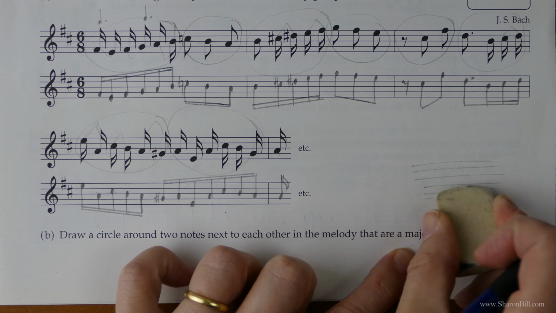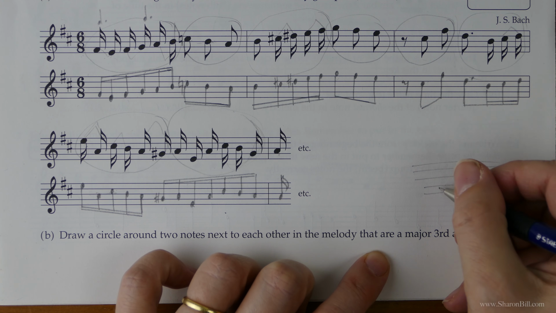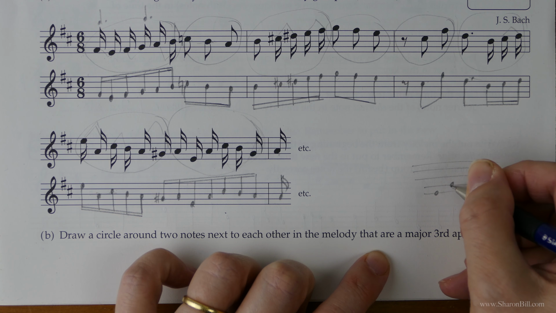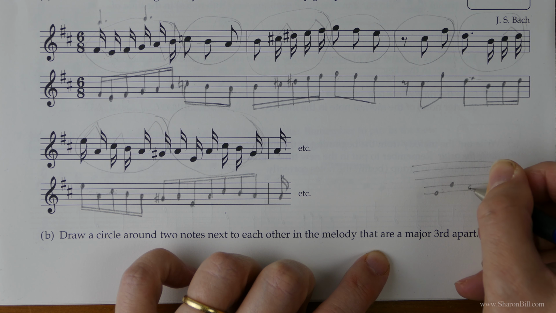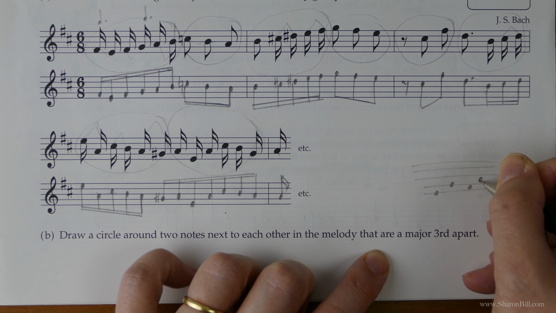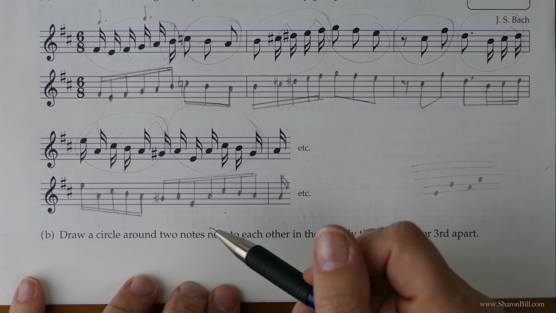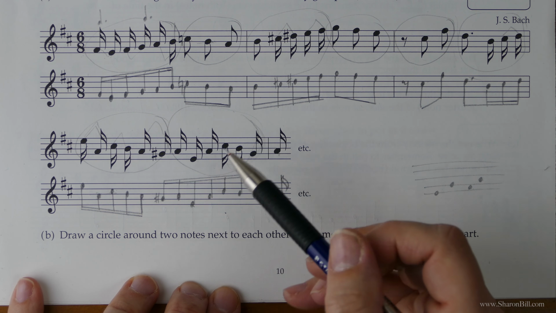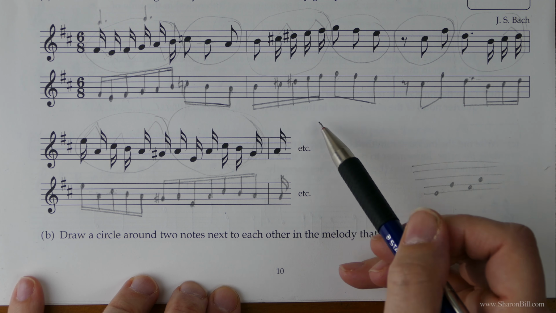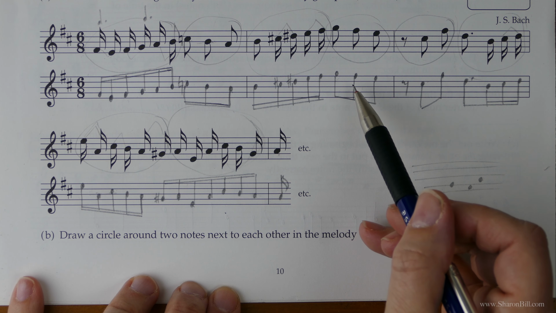Because a third either goes from line to line, 1, 2, 3, or it goes from space to space, 1, 2, 3. So we're looking for line to line or space to space. So let's see what we can find. Just glancing through, these are all in step.